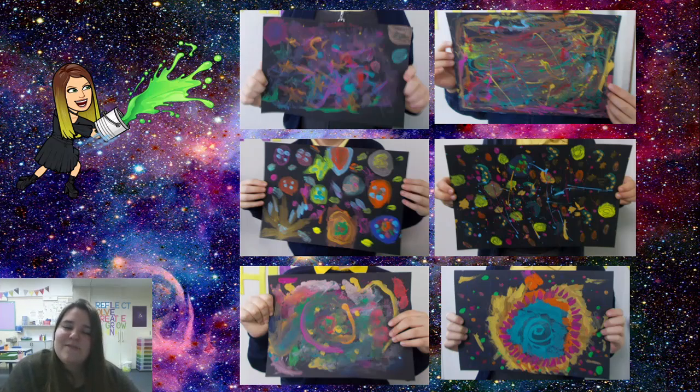You can see that they've used different techniques. We've got a little bit of paint splattering going on there. We've got the dragging of the paintbrush, or dabbing as well. Not the other type of dabbing. Just really nice ideas and interpretations, because it's all about you and what you think chaos is.